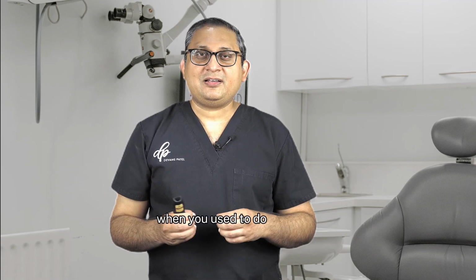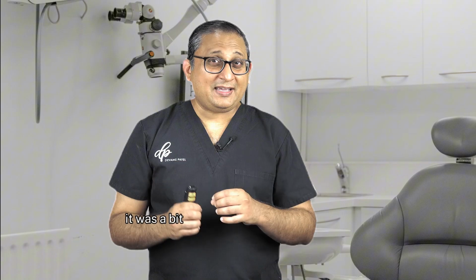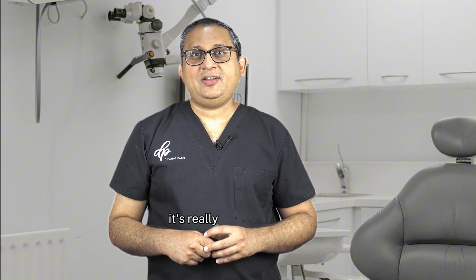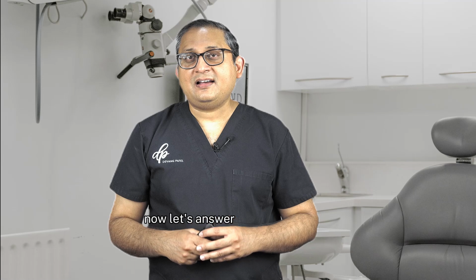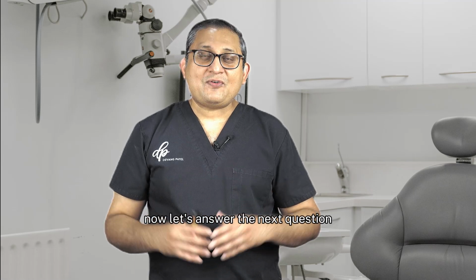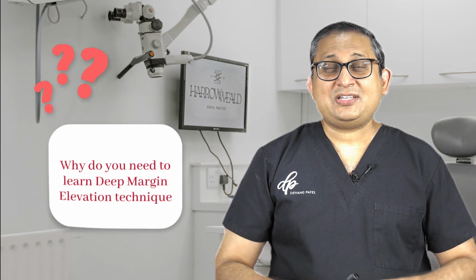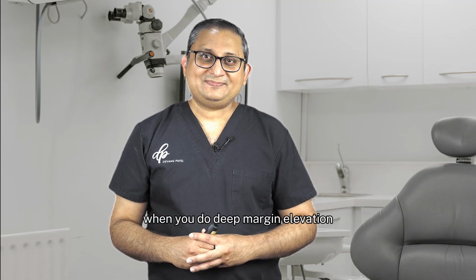Now, when you used to do amalgam restorations, it wasn't a big problem because the isolation was a bit more forgiving than composite. But when you want to do adhesive dentistry, it's really, really important. So this is called deep margin elevation. Now let's answer the next question: why you need to learn about deep margin elevation and what kind of cases you would want to do it in.